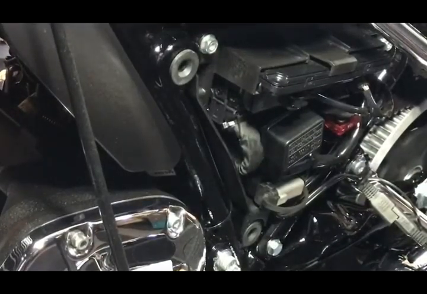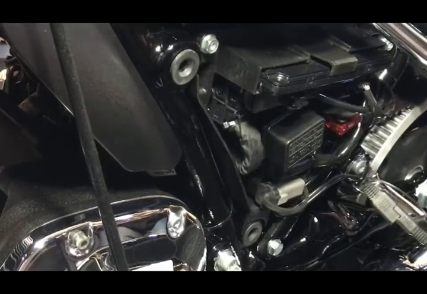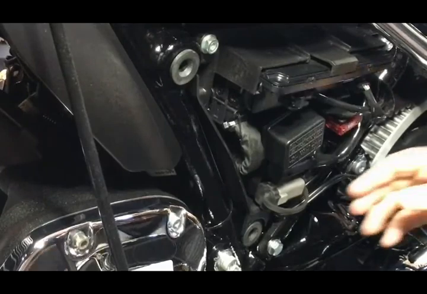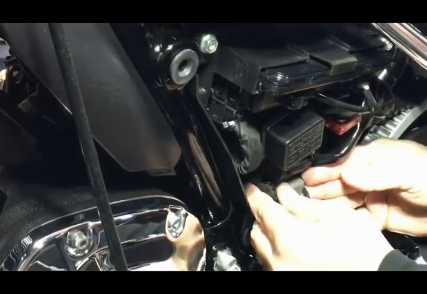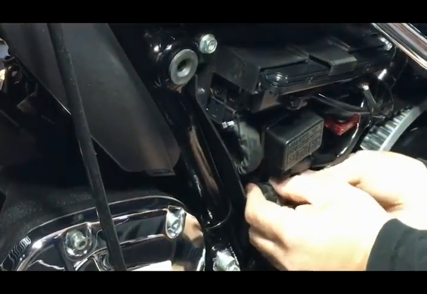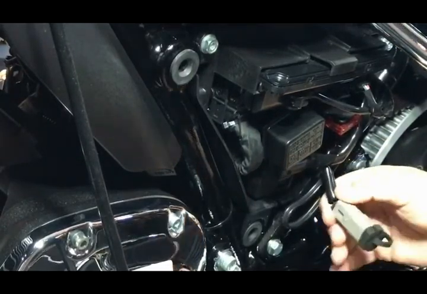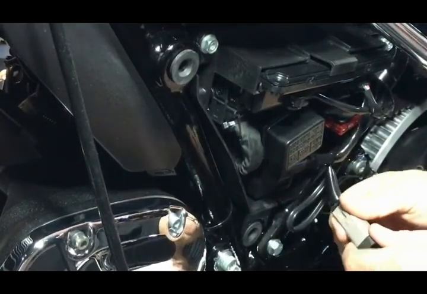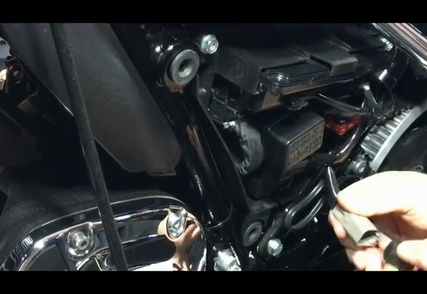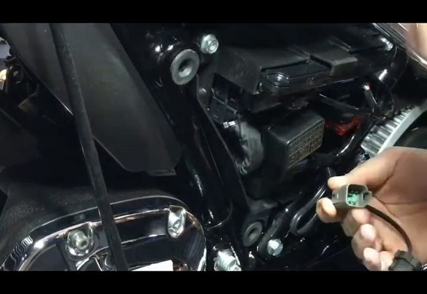Zooming in, if you see this little gray connector, this should just slide off. It does. So you see there's a slide connector and it just slides in. There's a rubber plug here, and that's what we need.